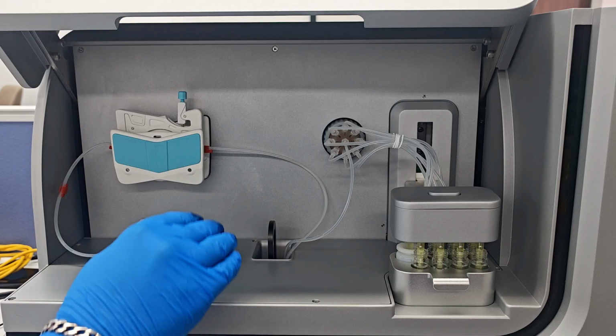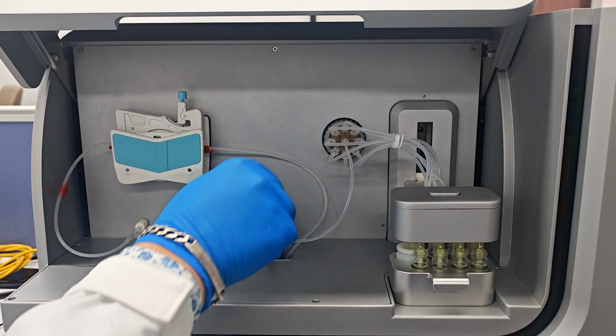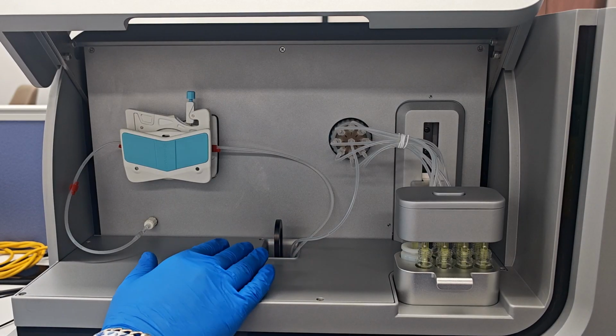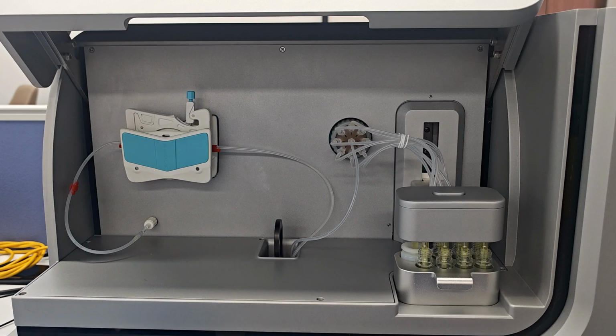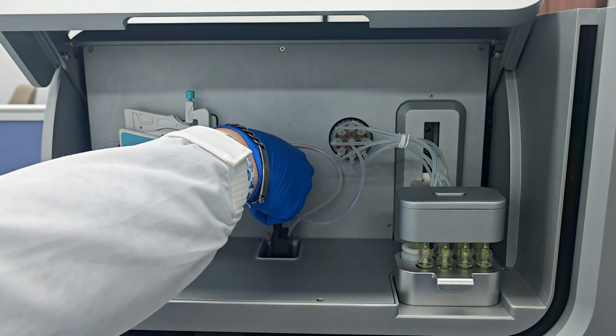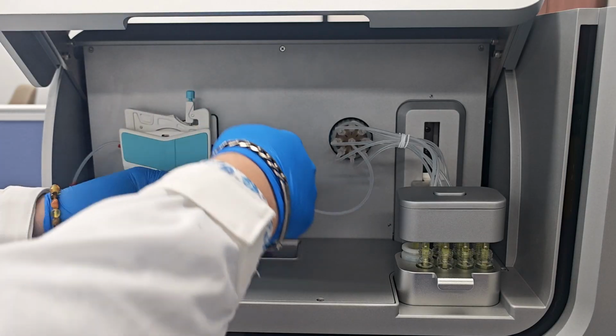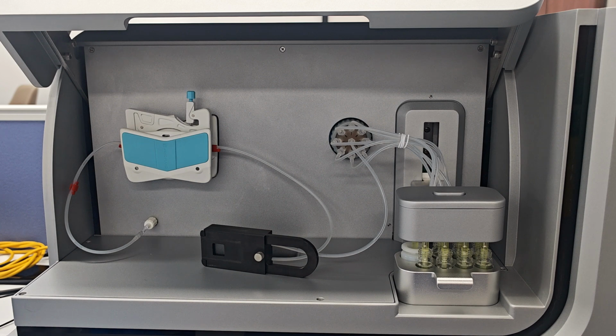Now we will show you how to replace our 3D printing biochip. We simply use one finger to take the holder out of the system. We can place this on the surface of the system like this.